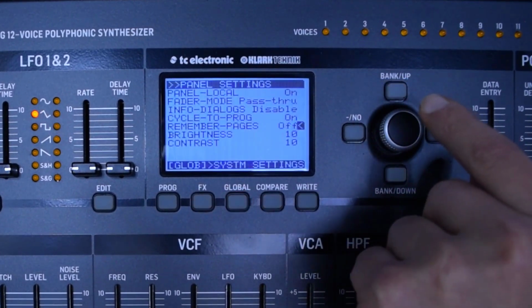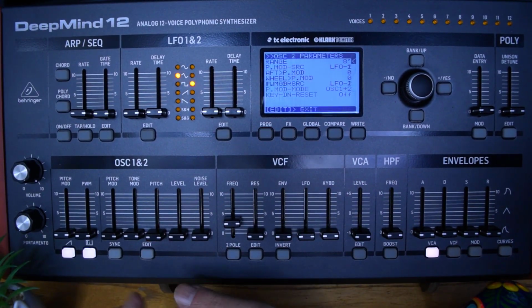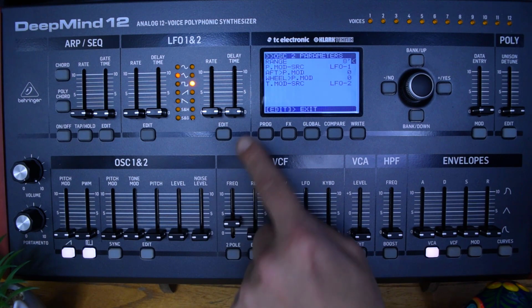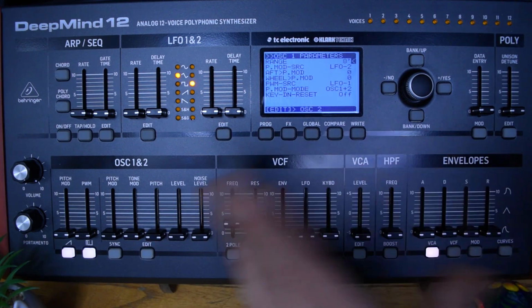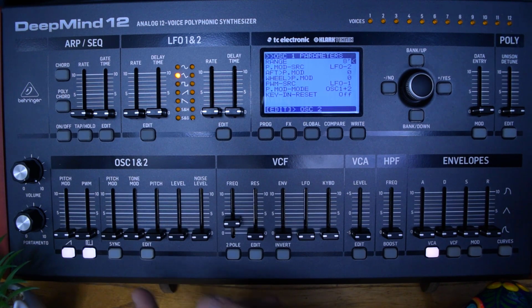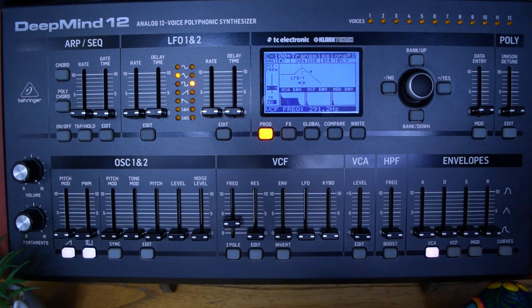If I turn it off, I'm going to go back to program. I'm going to go to edit. I'm going to go to the number 2. And if I exit and go back again, it's not remembering. It's always starting from the first page. And this, of course, depends on your workflow or what you want to do. Maybe this is more useful to you. So there are some options that you get.